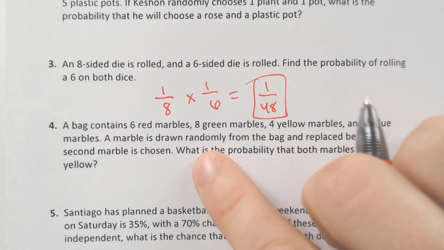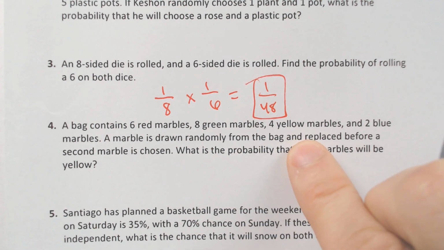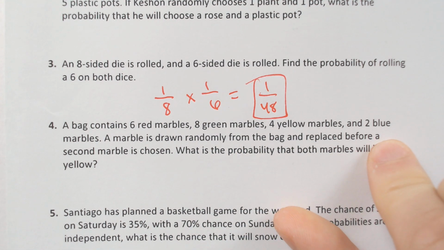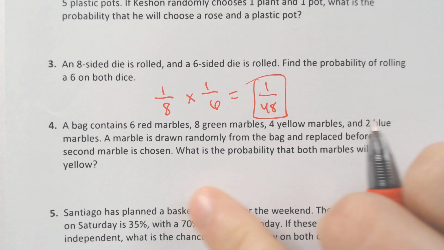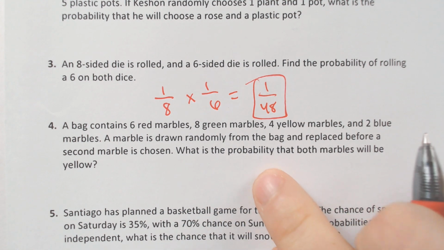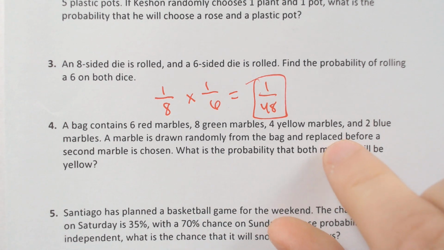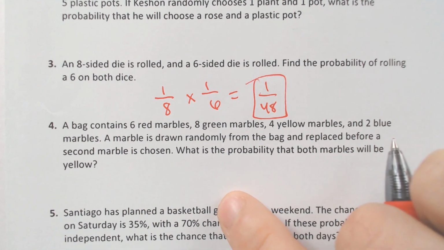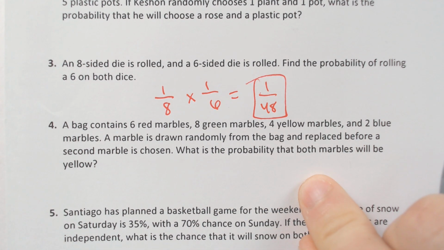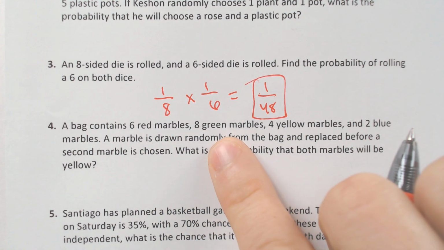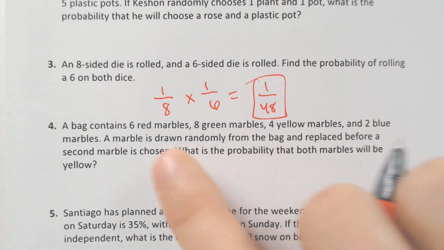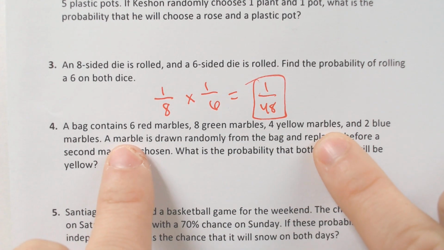A bag contains 6 red marbles, 8 green marbles, and 4 yellow and 2 blue. A marble is drawn randomly and replaced before the second marble is chosen. This problem we're going to do 2 different ways. So one of them we're going to do with it replacing, and the other one we're going to do with that not replacing. All right? So how many marbles total are there? 8, 6, 4, 2. If you add 8 and 6 and 4 and 2, you end up with 20 total.